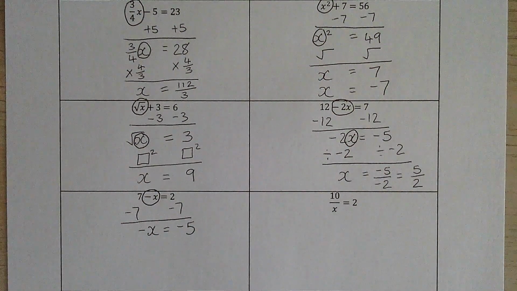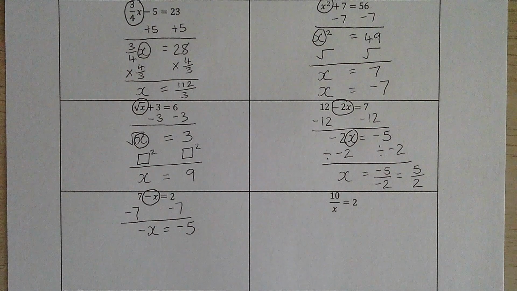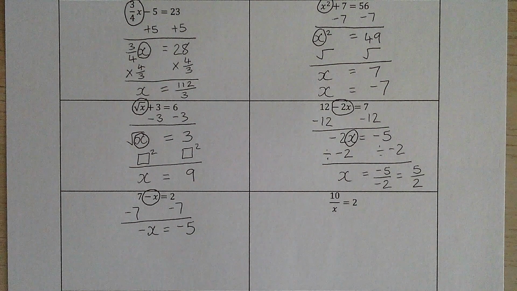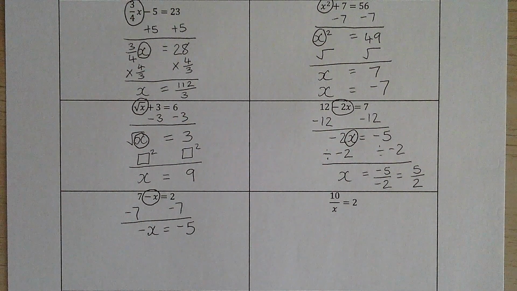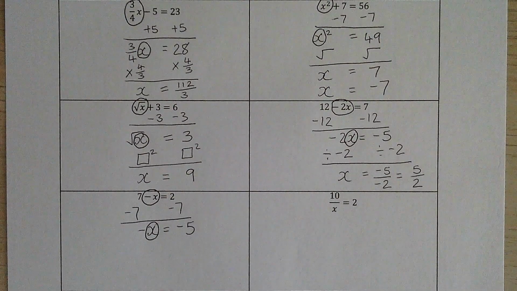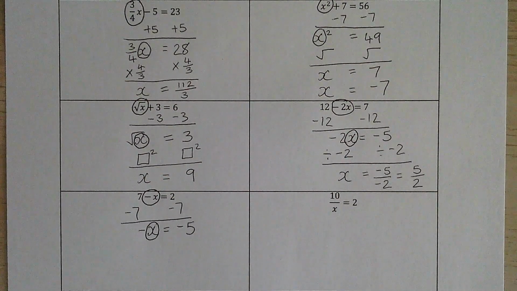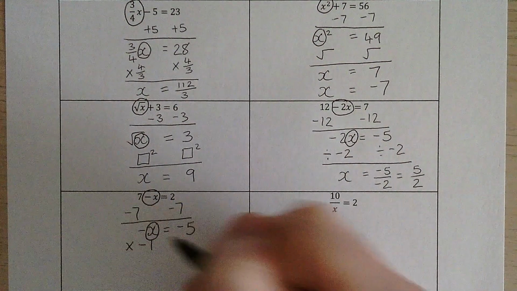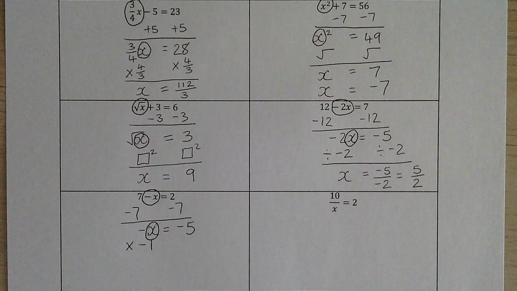Now here we have minus x equals minus 5. This is not the solution to the question because we don't have x equals. We now need to isolate the variable, which means I just want x. So I need to ask myself, how can I cancel out that minus sign? To do that, I need to multiply both sides of the equation by minus 1.